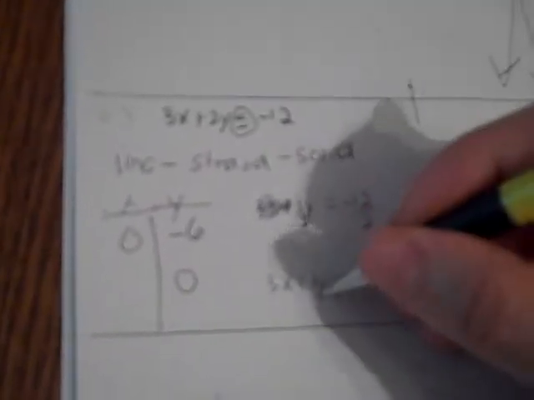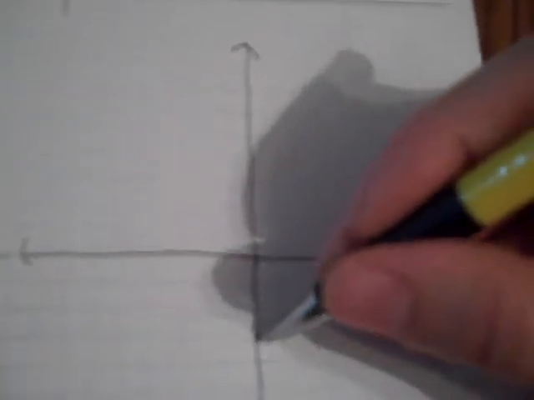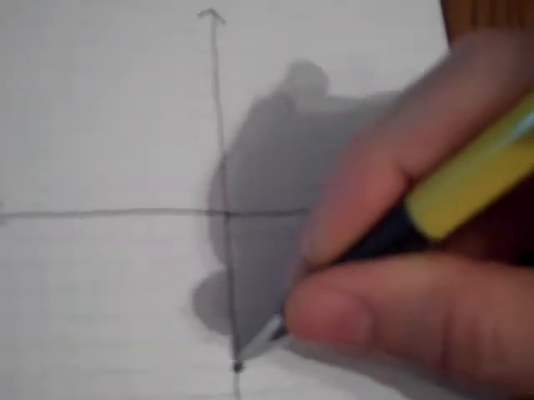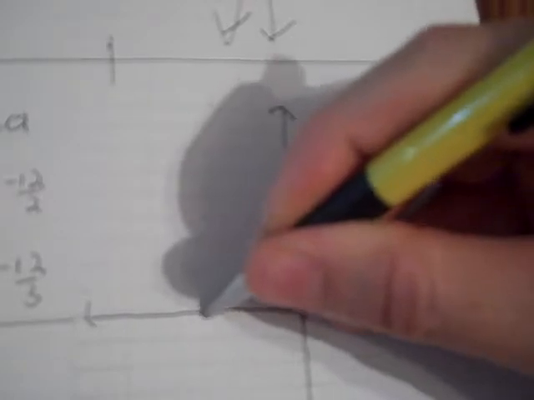Y is 0, so I can eliminate the 2y. So I divide by 3. That's -4. So 0, -6. So I stay in the middle. Go down 1, 2, 3, 4, 5, 6. And then x is -4, y is 0. So I go left 1, 2, 3, 4, and then I don't move up at all. And it's a solid line because we have the equals. But I'm not done because now I have to actually account for the less than sign.